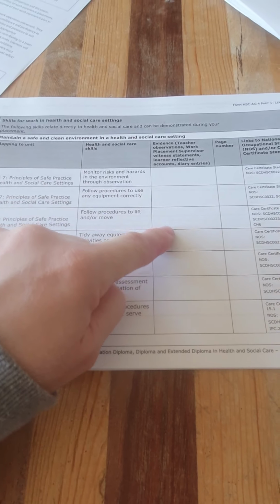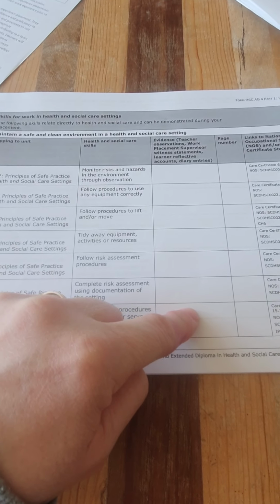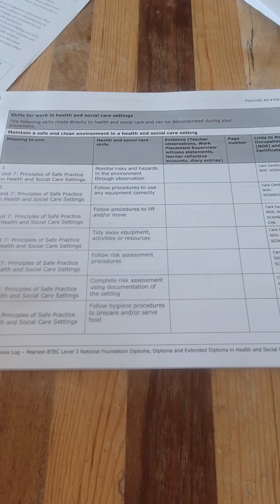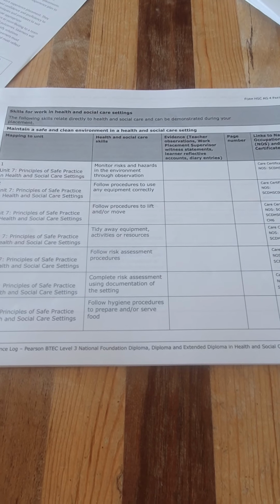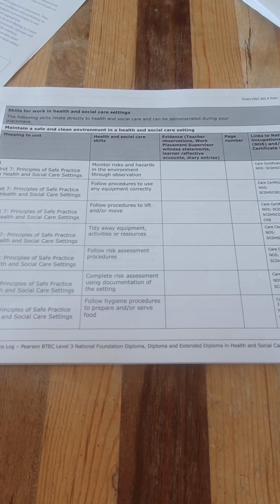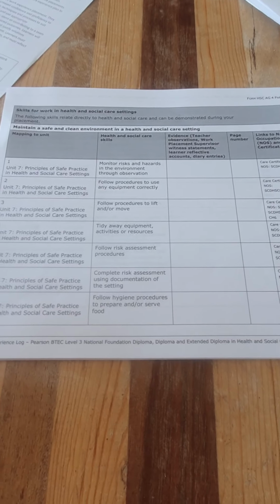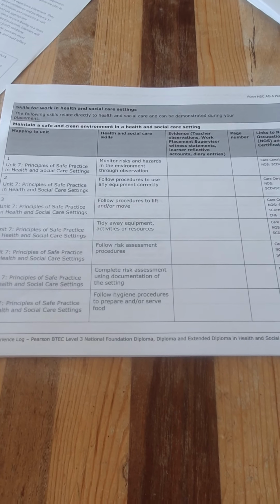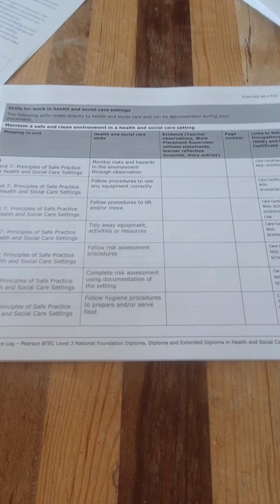So here it's asking for some evidence, okay? And it says there, learner reflective accounts or any diary entries. Now, if you wrote a diary, then you can submit your diary and you can use a reference to it in these boxes. If not, I just want you to think about some of the things that you might have done. And this is about bullet points, okay?